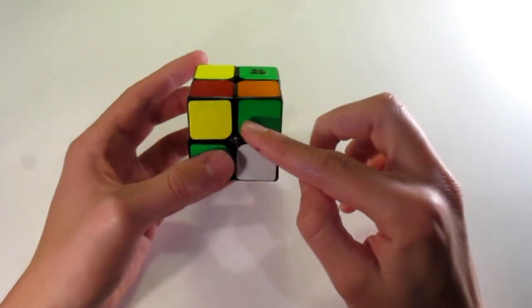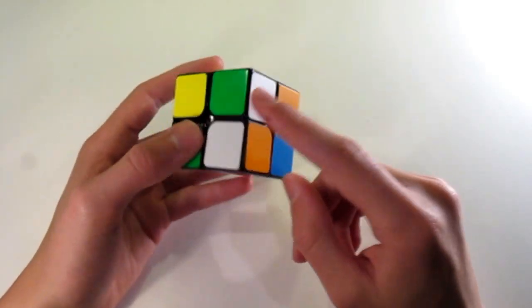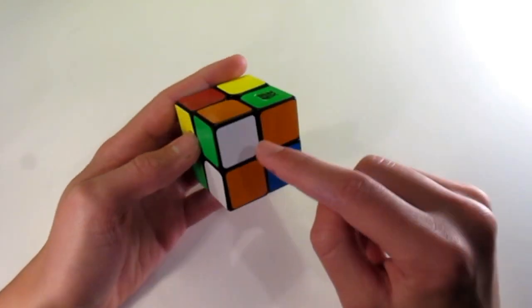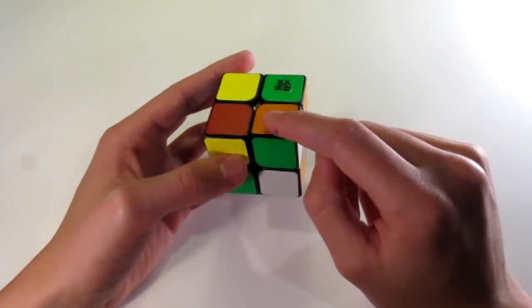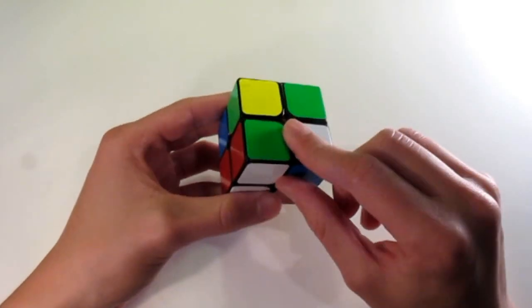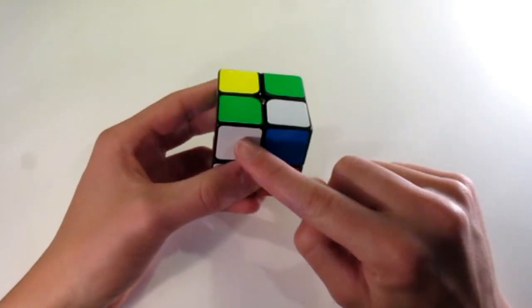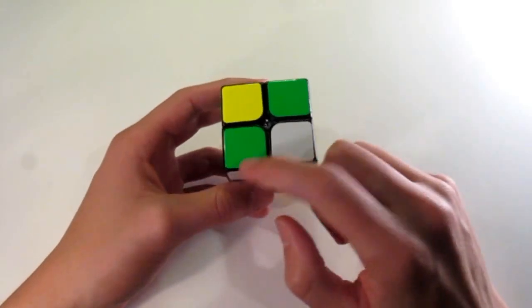And here's one right here. And you'll notice that this is already in the proper place. So we're picking corners with white on them. And here's one right here. We have the white, green, and orange corner piece. And we have white and green right here. So we need to get this piece to be right here and in the proper positioning with its respective colors.